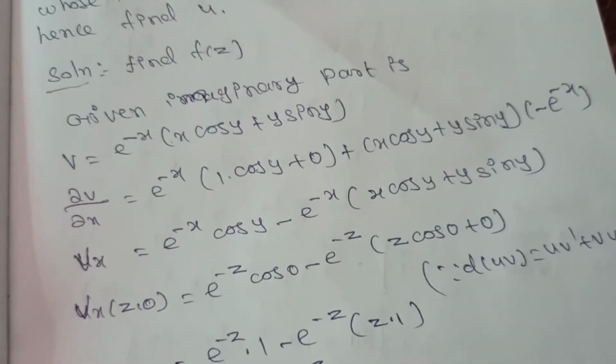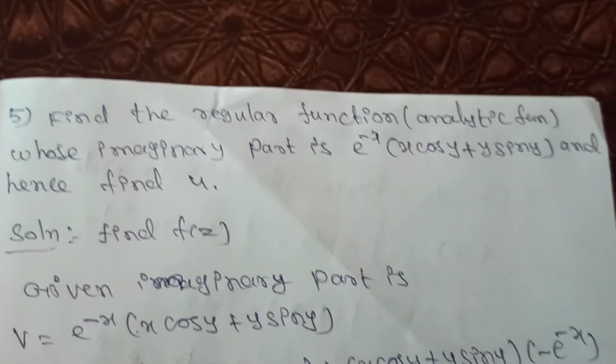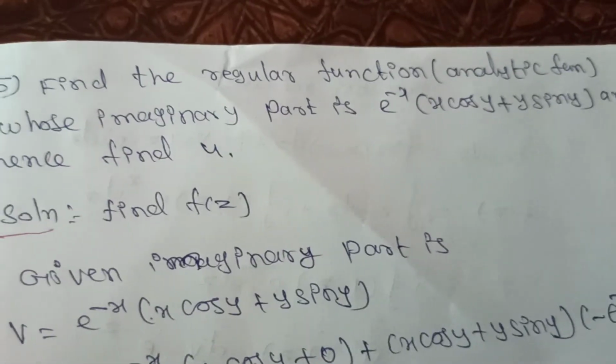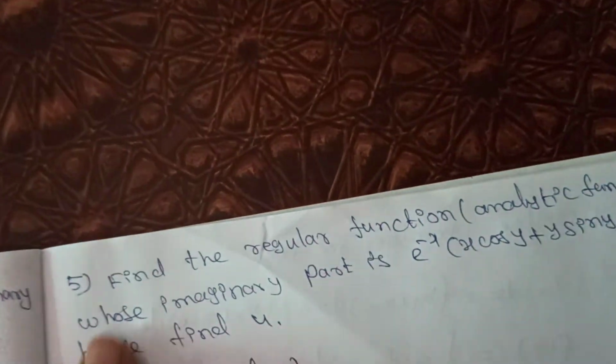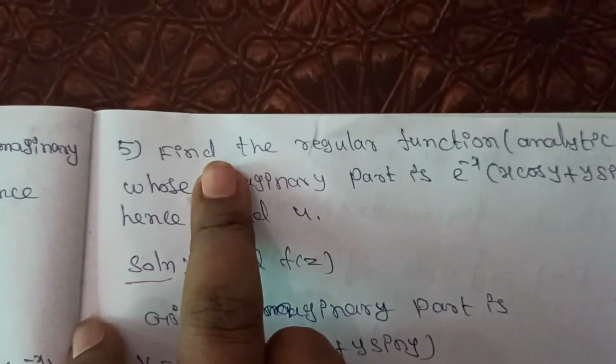And next, let's go into the next problem. What do you have for the next problem? Okay, listen. Actually, what is the next problem?